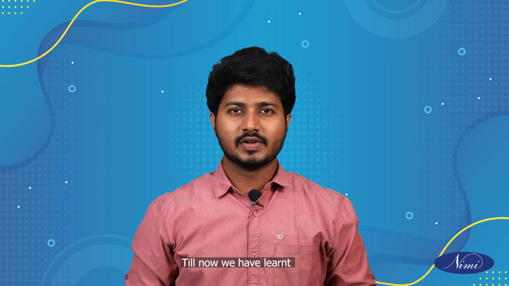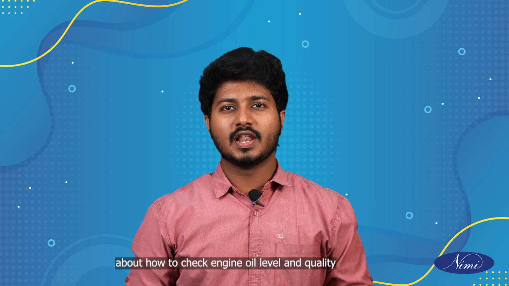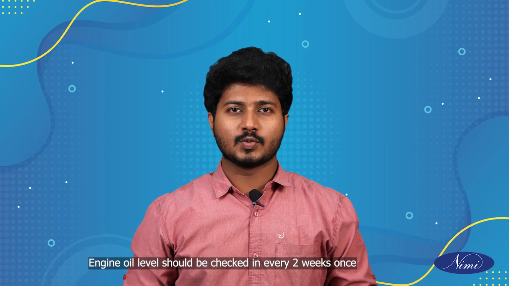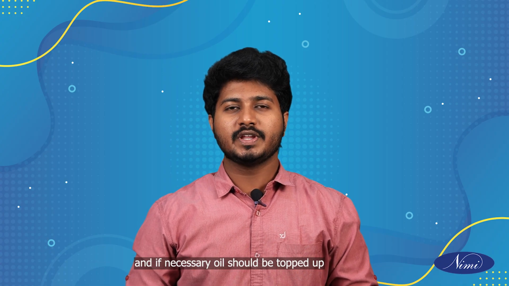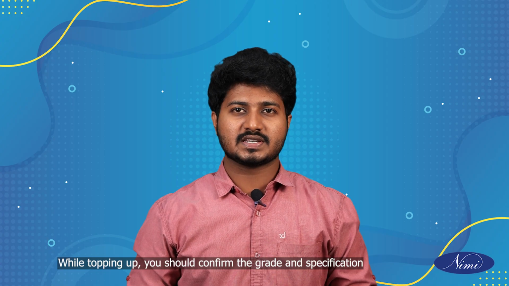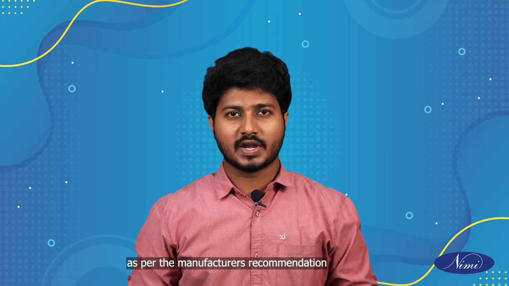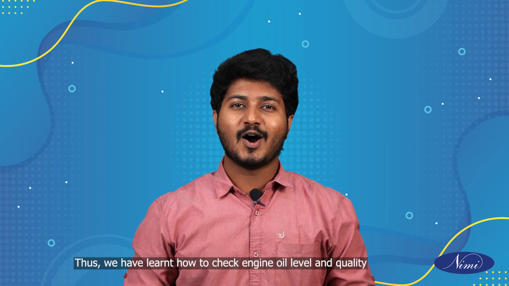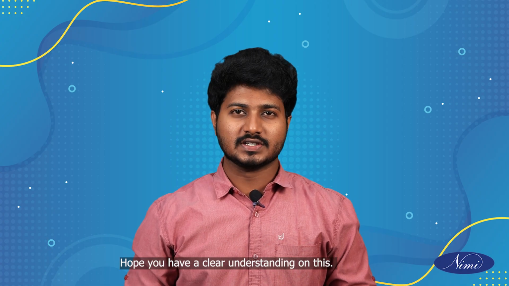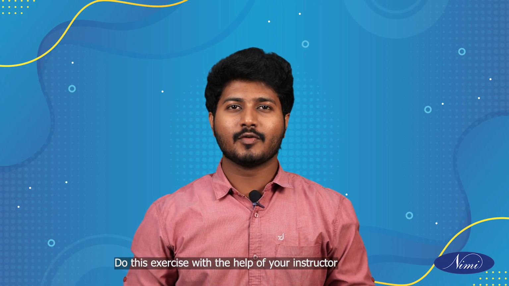Till now, we have learned about how to check engine oil level and quality. Engine oil level should be checked in every 2 weeks once, and if necessary, oil should be topped up. While topping up, you should confirm the grade and specification as per the manufacturer's recommendation. Thus, we have learned how to check engine oil level and quality. Hope you have a clear understanding on this. Do this exercise with the help of your instructor.